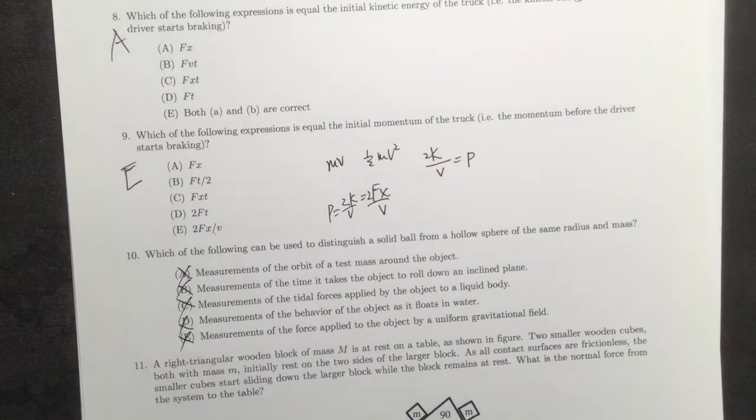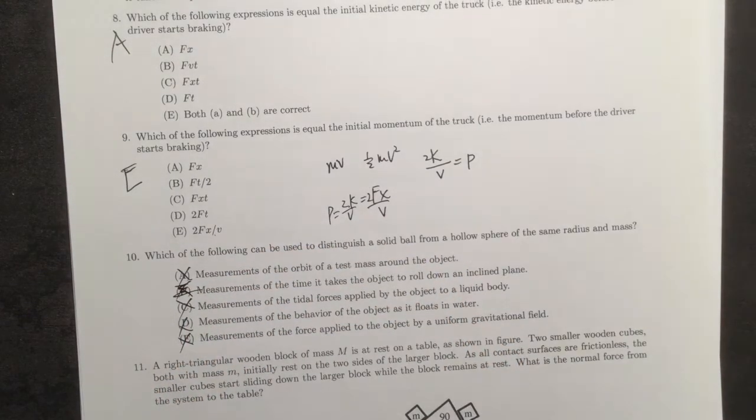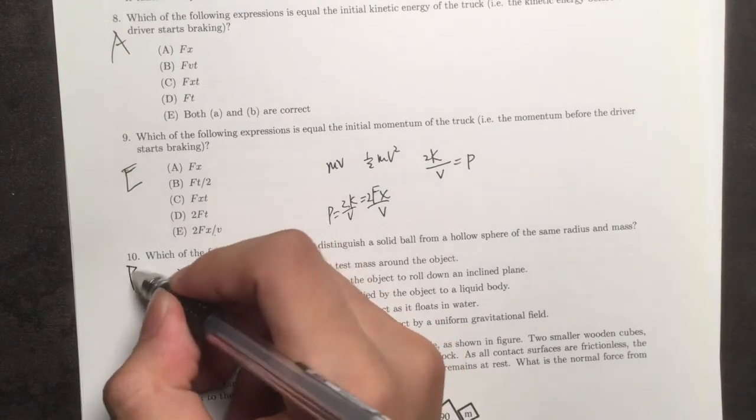Well, this is strange. Which one did I miss? Maybe let's relook at B. A, C, D, E are pretty obvious to be wrong. Maybe B can be distinguished. Okay, the moment of inertia does matter. Moment of inertia does matter because if the moment of inertia is different, then it applies different torque to the object when they're rolling down an inclined plane. And the hollow sphere has a higher moment of inertia than the solid sphere, so the hollow sphere will roll slower than the solid sphere. So B should be the answer.